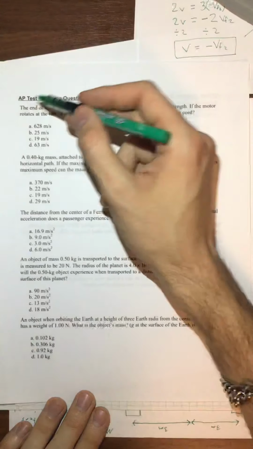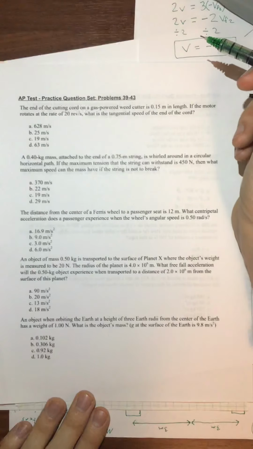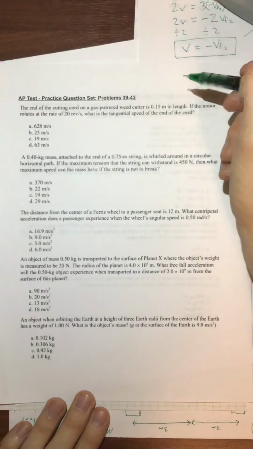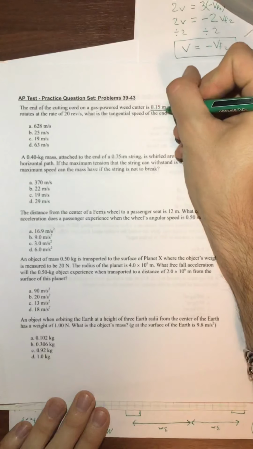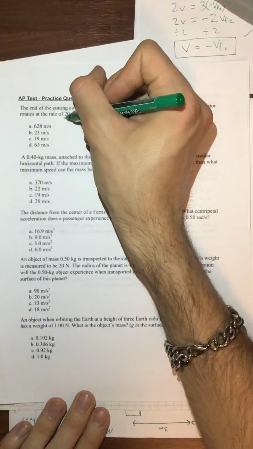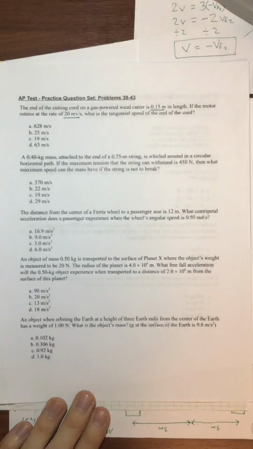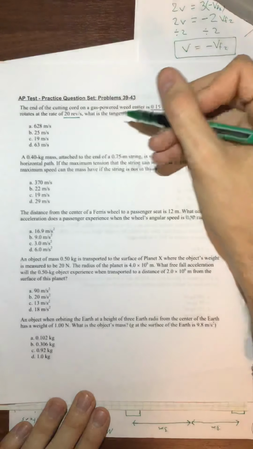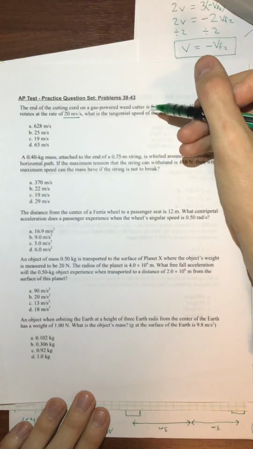So here we go. The end of the cutting cord on a gas-powered weed cutter is 0.15 meters in length. If the motor rotates at a rate of 2 rotations per second, then what is the tangential speed at the end of the cord?